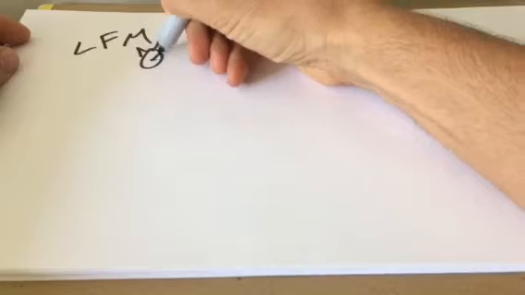Here's a cat for you. Isn't that cute? Yay. There's a cat.